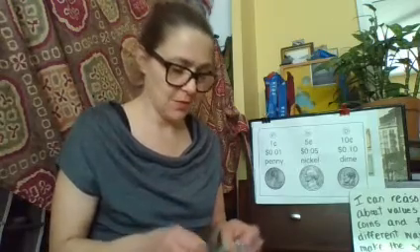We have the dime, and that's worth 10 cents with the D, and it's the smallest of all the coins. And then the next one is the quarter, and it is larger than the nickel, but not as large as the $50.